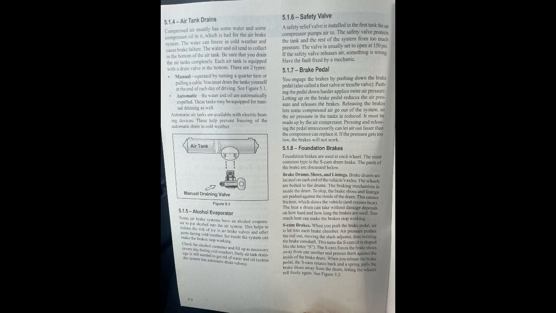Each air tank is equipped with a drain valve in the bottom. There are two types. Manual: operated by turning a quarter turn or pulling a cable. You must drain the tanks yourself at the end of each day of driving. Automatic: the water and oil are automatically expelled. These tanks may be equipped for manual draining as well. Automatic air tanks are available with electric heating devices. These help prevent freezing of the automatic drain in cold weather.